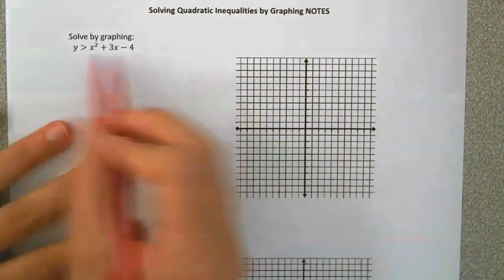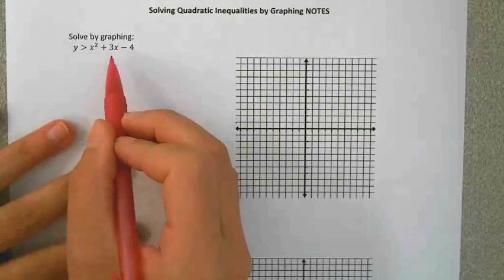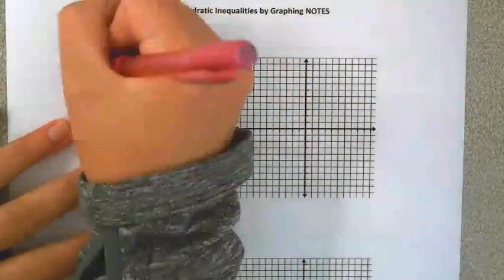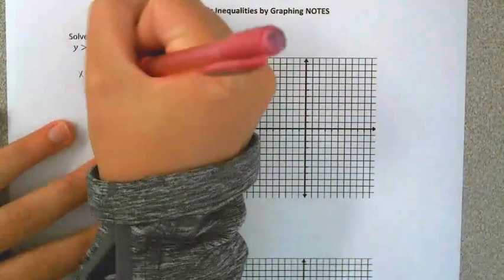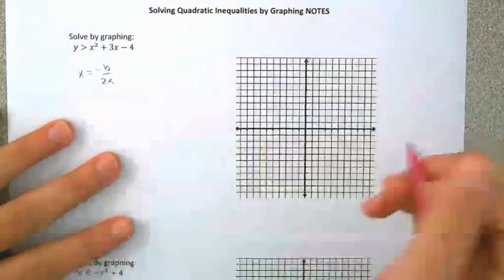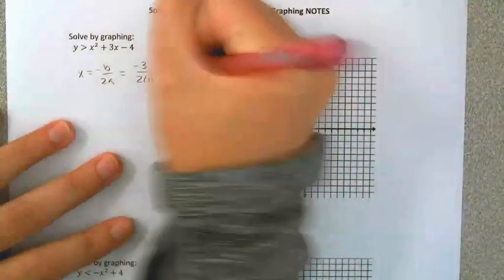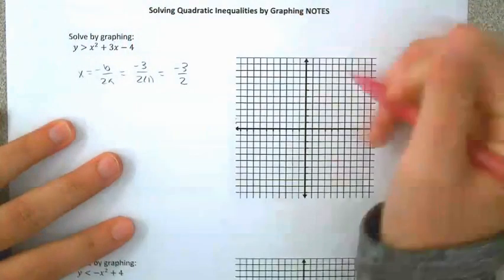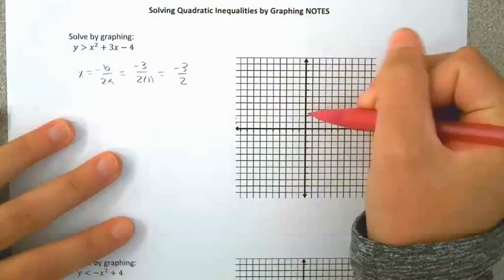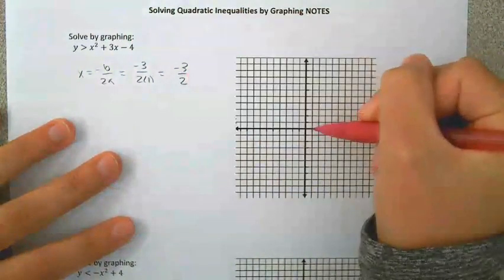I'm given a quadratic here in standard form, so I'm going to find my vertex to start by using x equals negative b over 2a, to get the x value, or the axis of symmetry. And here that becomes negative 3 over 2 times 1, or negative 3 halves. So that tells me I have the x value. It's going to be over here in between, and that's okay.